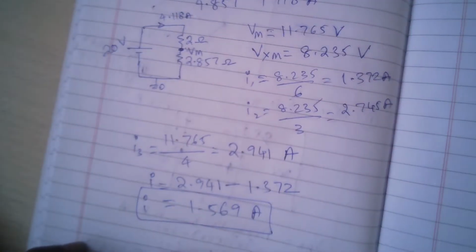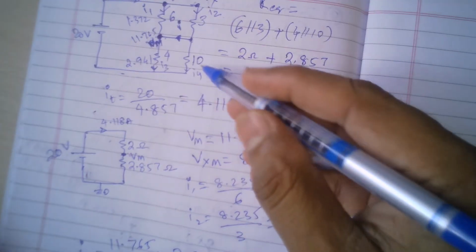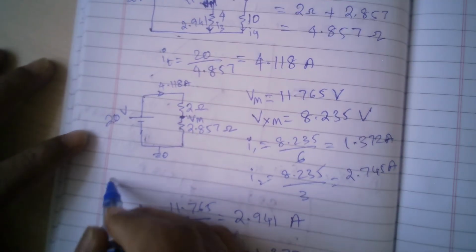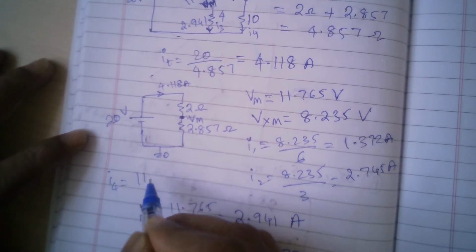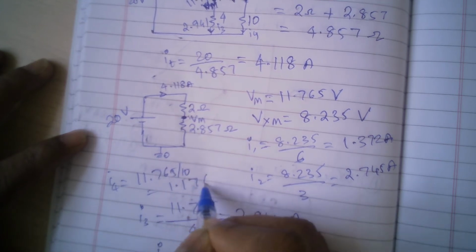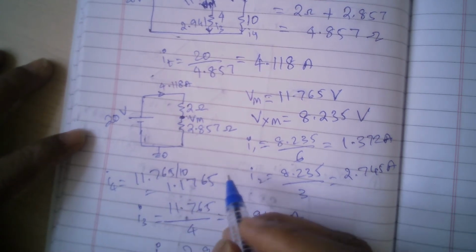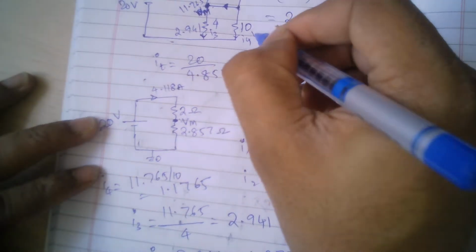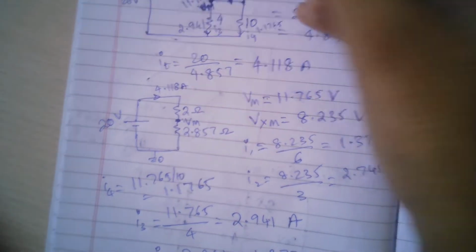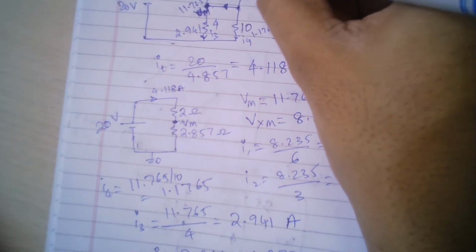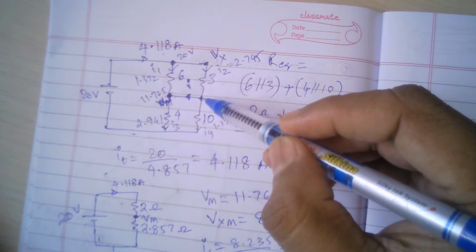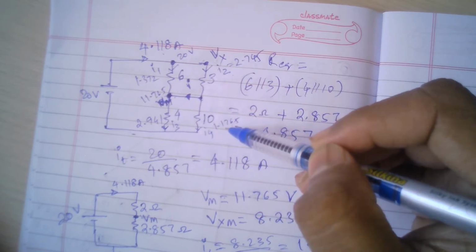So you find out what is the current in this branch. Okay, so in this I4, what is I4? So again, I will write here I4, 11.765 divided by 10. So 1.1765. Okay, so that is the current here. Whereas I2 was 2.745. So 2.745 started here, and then by the time it comes here it is 1.1765.